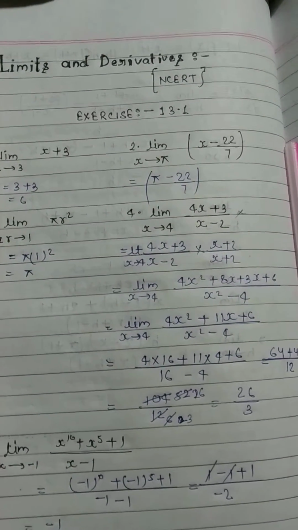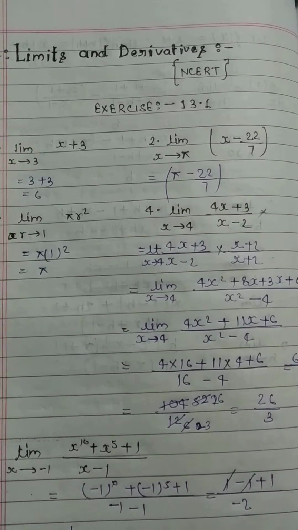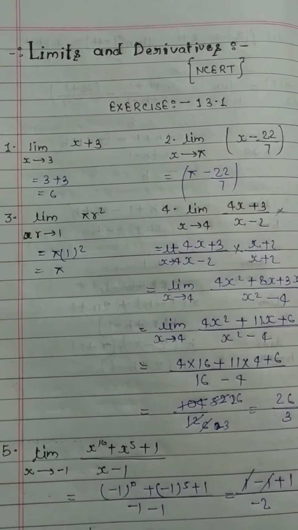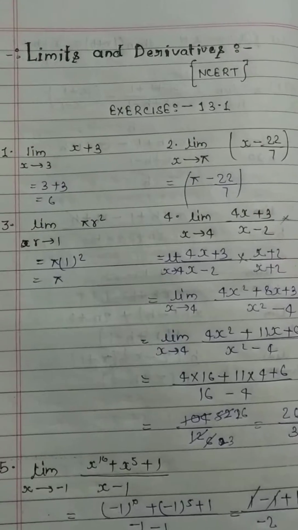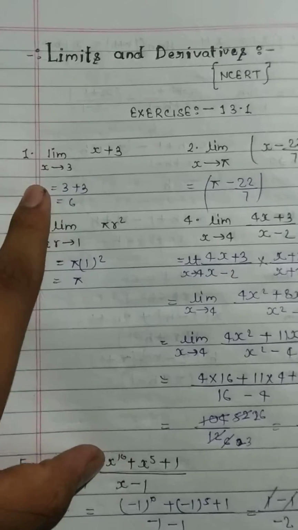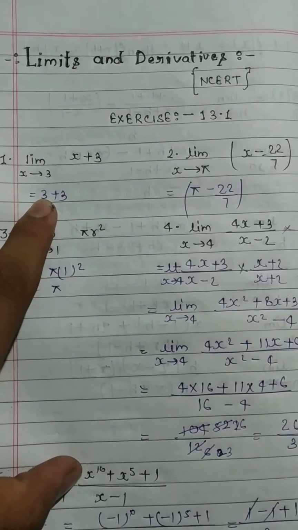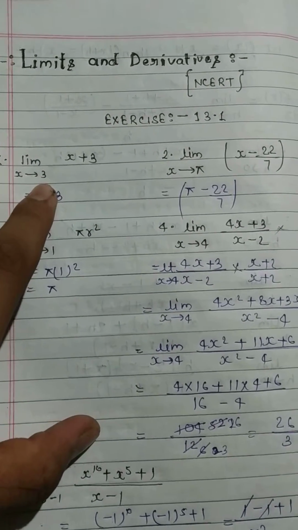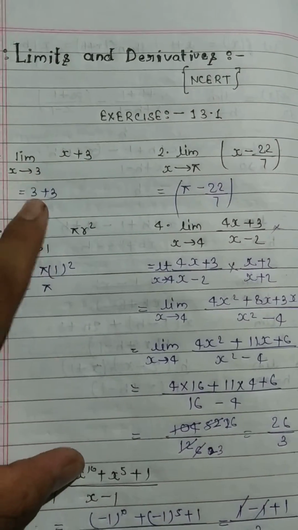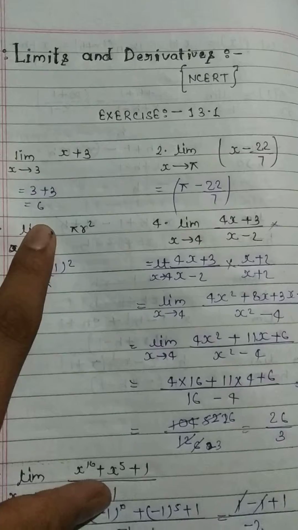Today I am telling you chapter 13.1 of NCERT, limits and derivatives. One by one question. First question is limit x plus 3 where x tends to 0. If you put by substitution method, if you put the value of x in the question given, then we find that 3 plus 3 equals 6.